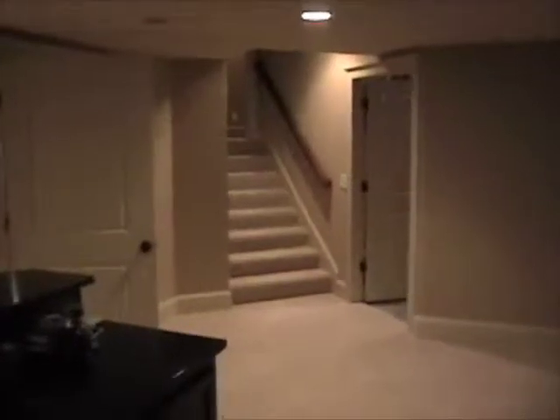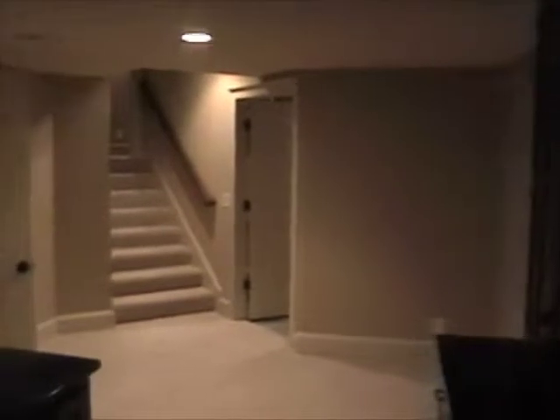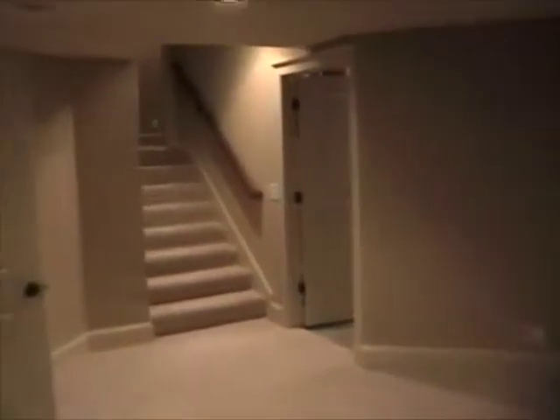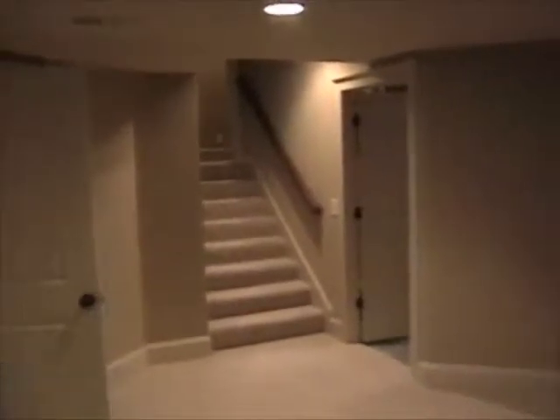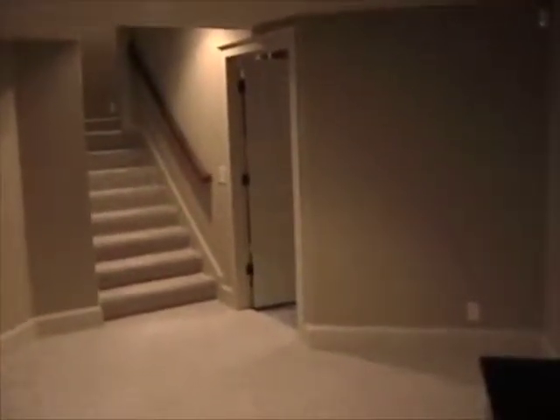Okay, here's a basic overall layout of the basement area that leads into the theater that I would like you guys to design for me. That's the stairway from the upstairs, and there's a room right there that goes into an unfinished area that actually goes down and behind and into this room right here, which is where the theater room is going to be. So I'll show you this area first.